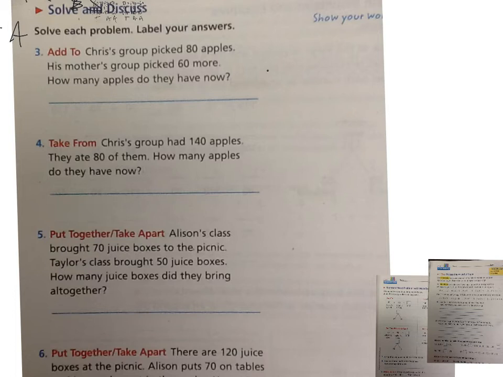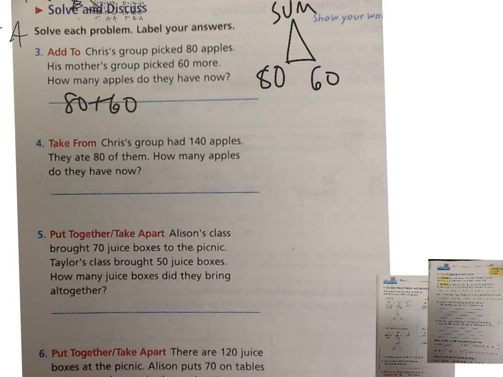Okay, well, these are 2 add-ins, 80 and 60. So if we had the math mountain, you have 80 plus 60 equals 140 apples.